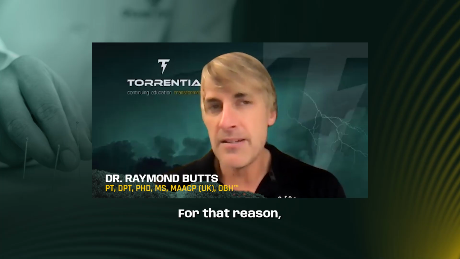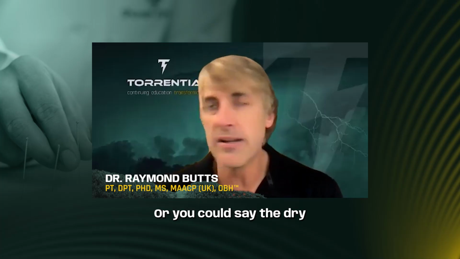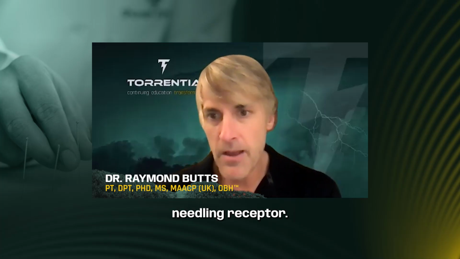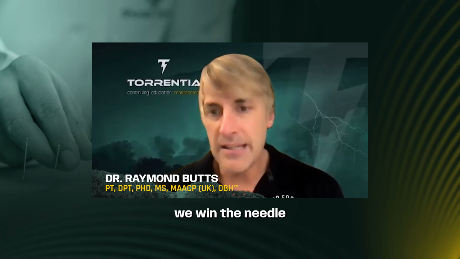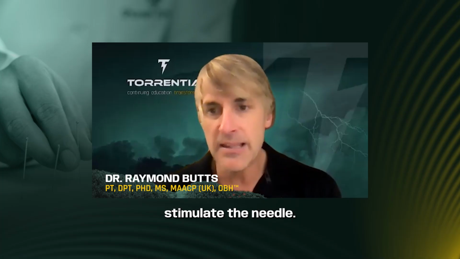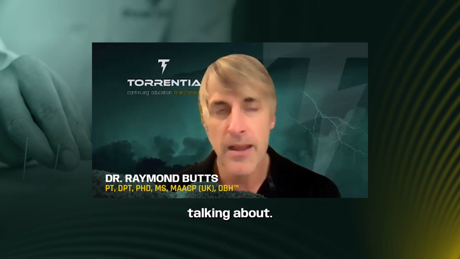For that reason, TRPV receptors are often referred to as the acupuncture receptor, or you could say the dry needling receptor. In other words, we put the needle in, we wind the needle, or we mechanically stimulate the needle, and in doing so, we activate that TRPV receptor, usually TRPV1 receptors, depending on what peripheral neuron we're talking about.